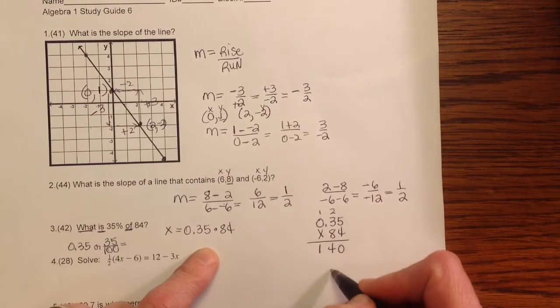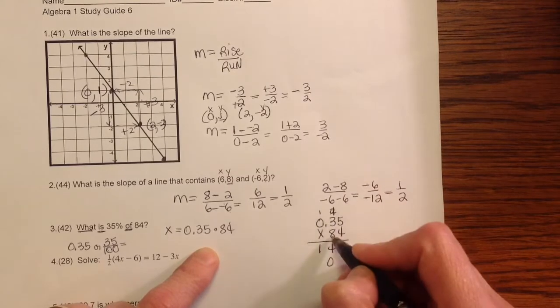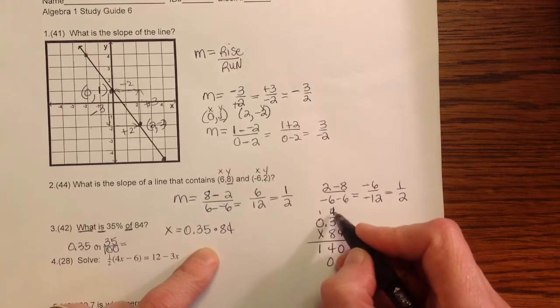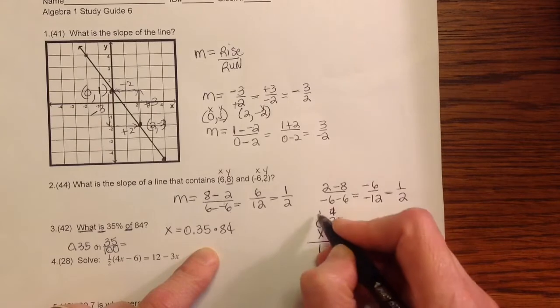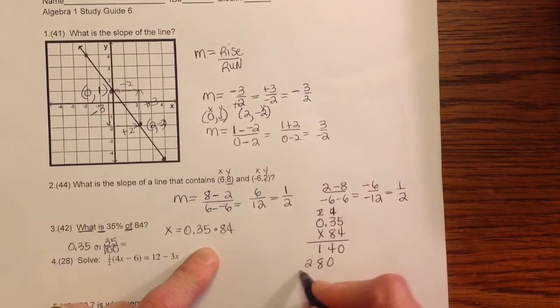Okay, let's start with the 8. So we're going to come right under here. 8 times 5 is 40. 8 times 3 is 24, plus 4 is 28. And then 0 times 8 is 0, plus 2 is 2.